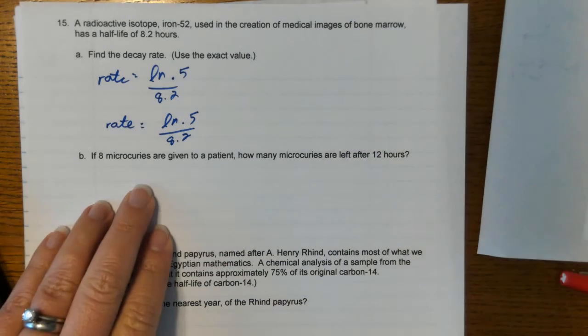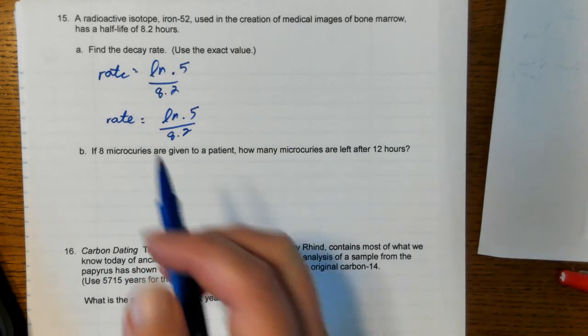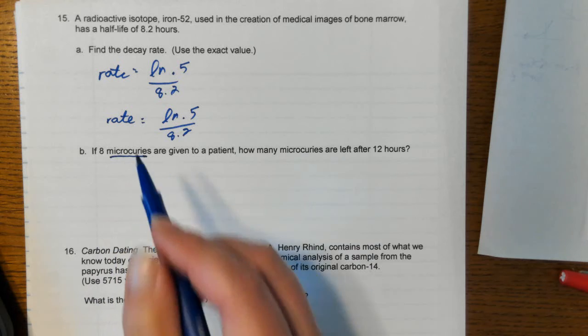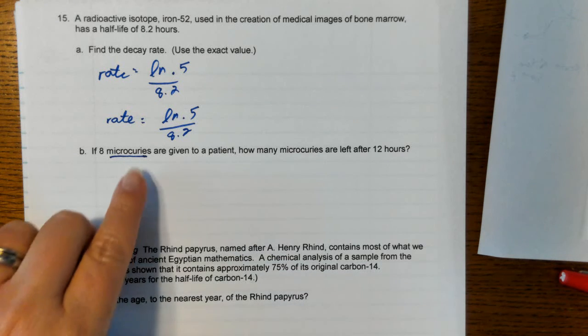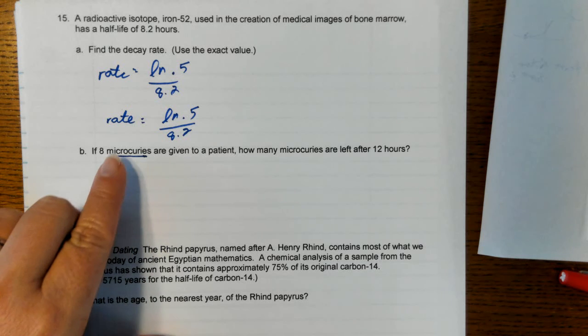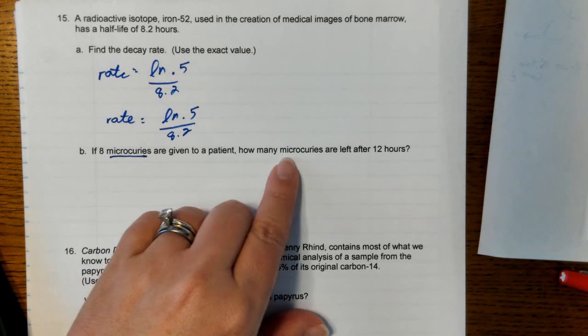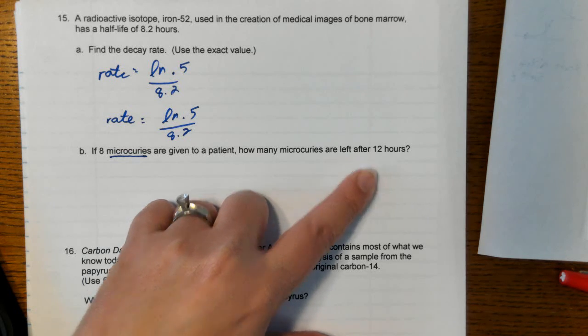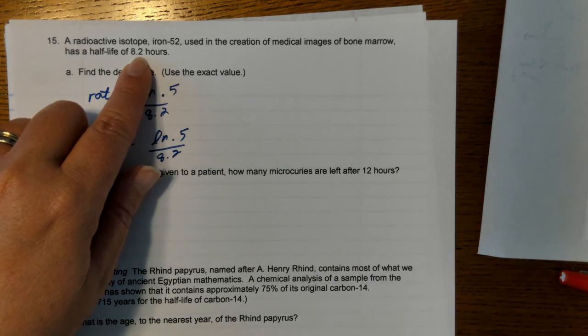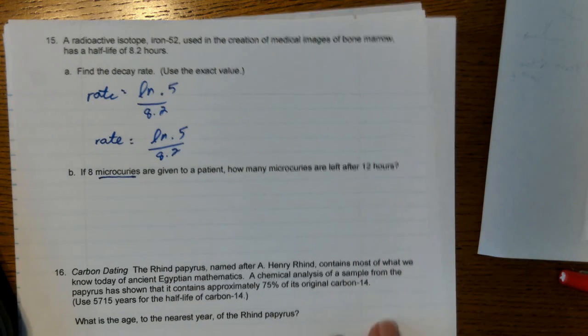If 8 microcuries are given to a patient, how many microcuries are left after 12 hours? A microcurie is just a unit, like grams or ounces, whatever they measure this material in. Notice this half-life was in hours, so it's good that these units of time match.